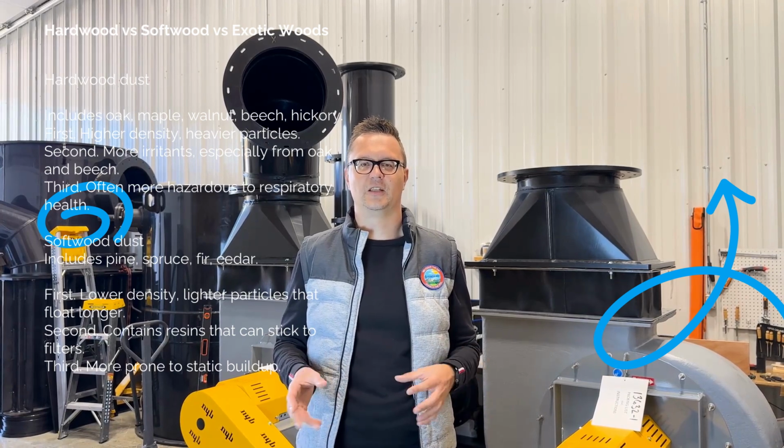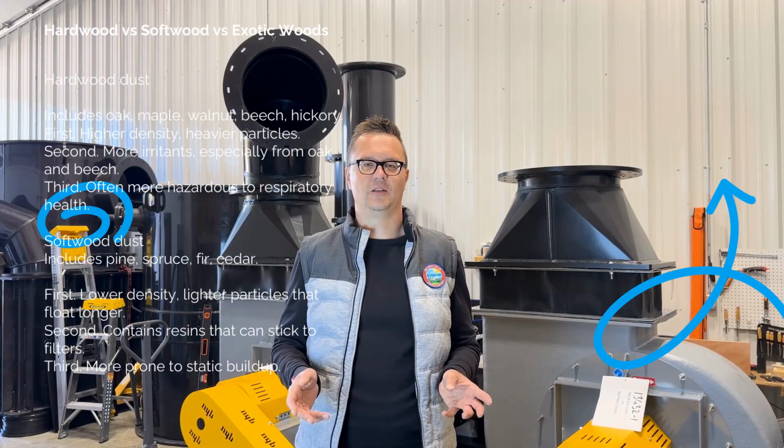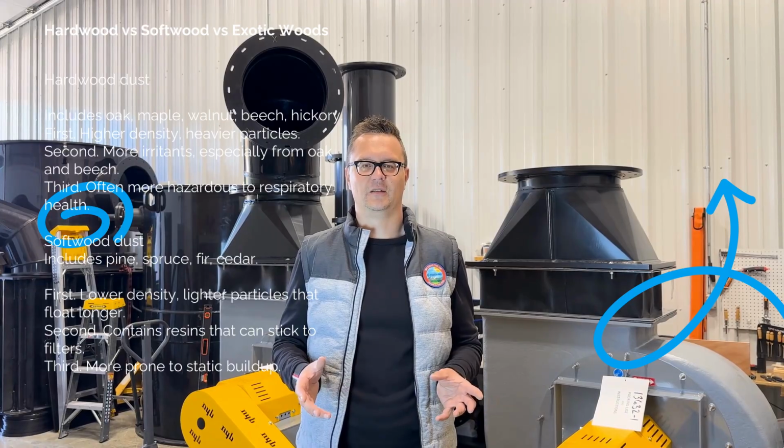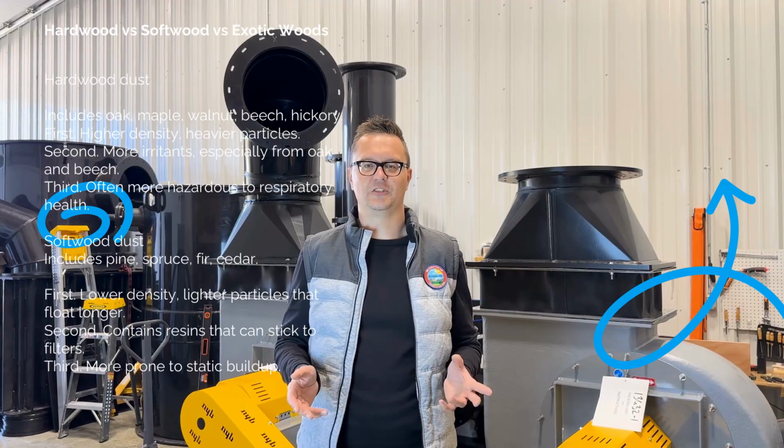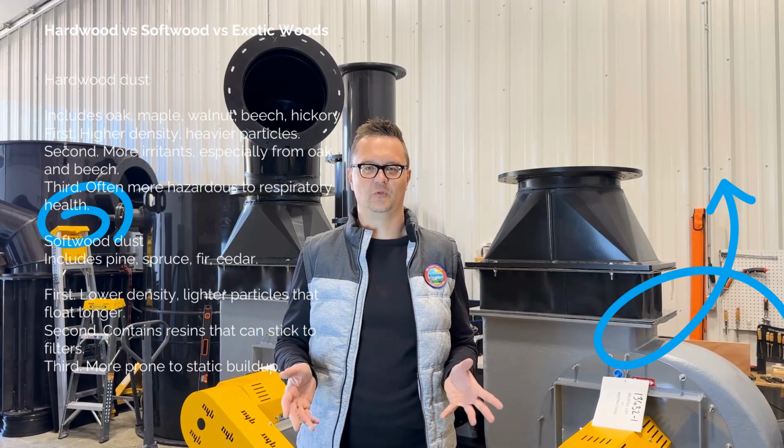Exotic woods includes teak, rosewood, mahogany, wenge. First, may contain natural toxins and allergens. Second, often produce very fine dust during sanding. Third, some species are strong respiratory sensitizers, so dust handling must adapt to the type of wood used.